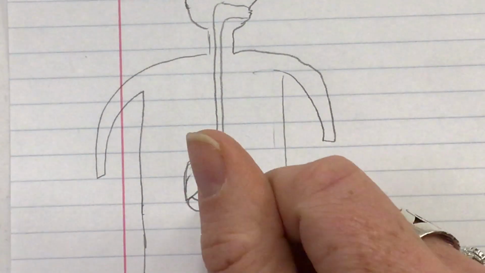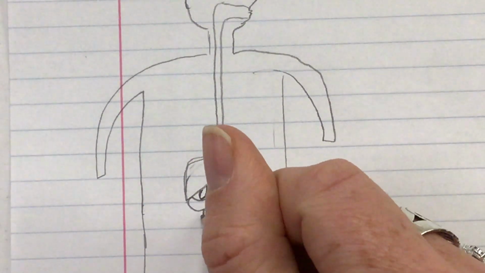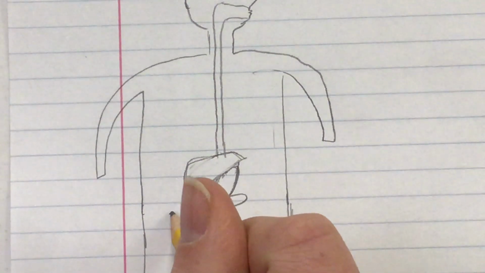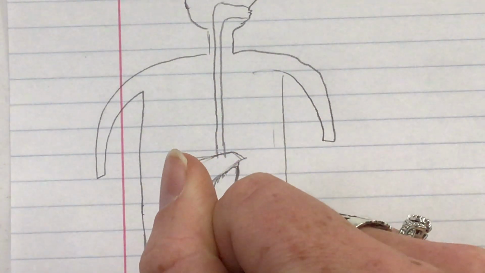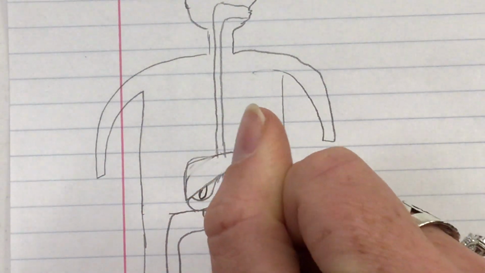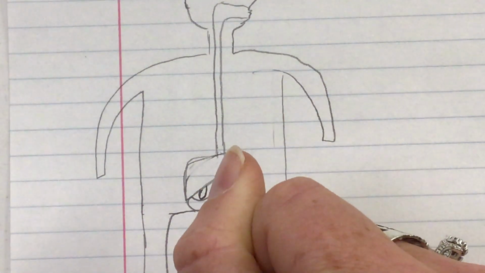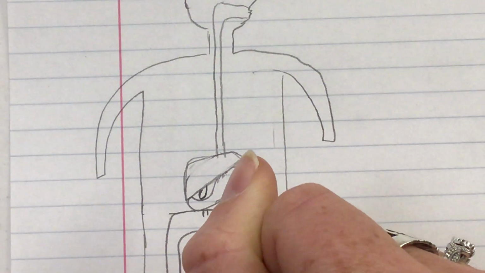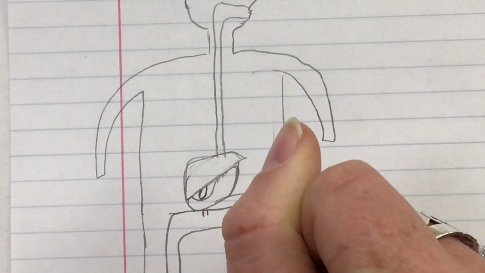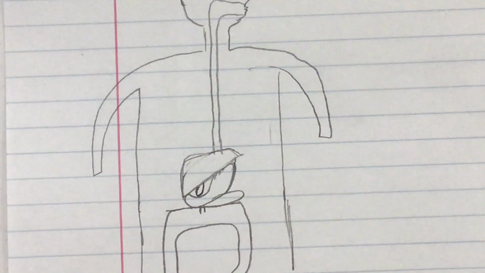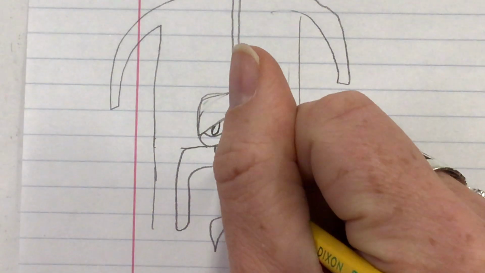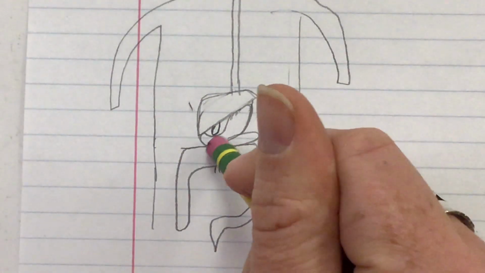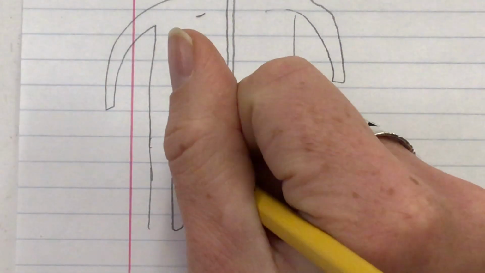From the stomach, food goes into the small intestine, so we're going to draw that. But in between here, kind of covering that up when we're looking at it, is the large intestine. So we're going to draw this pretty thick loop, like that. And we're going to fill in this space here with the small intestine.